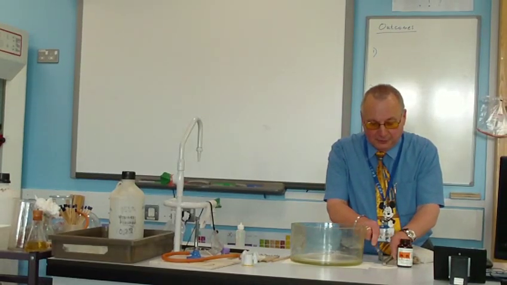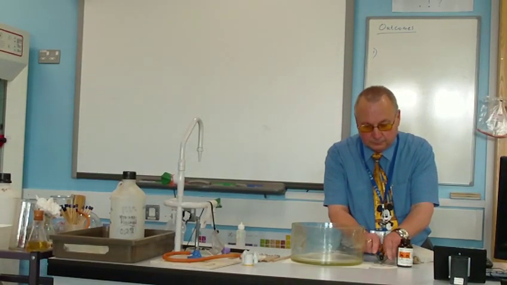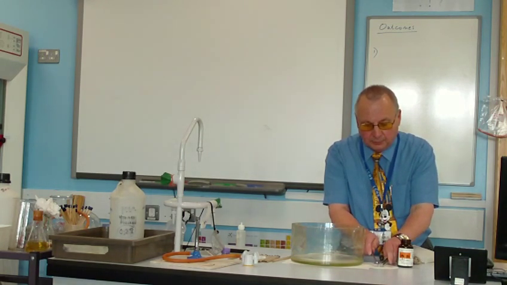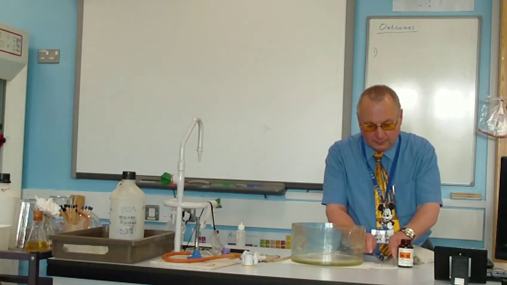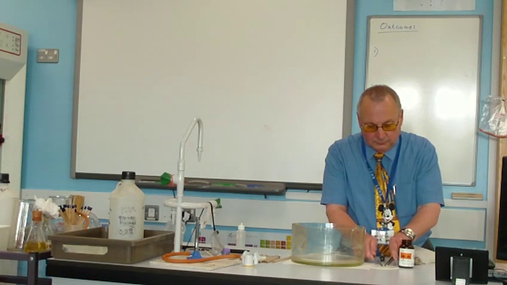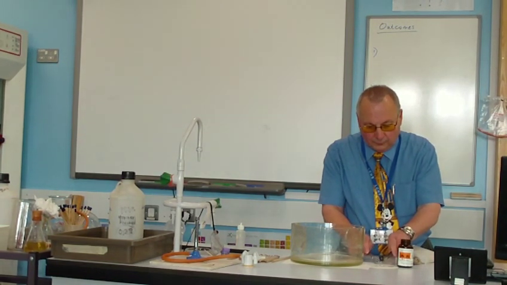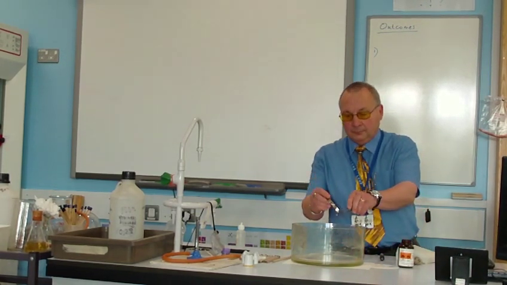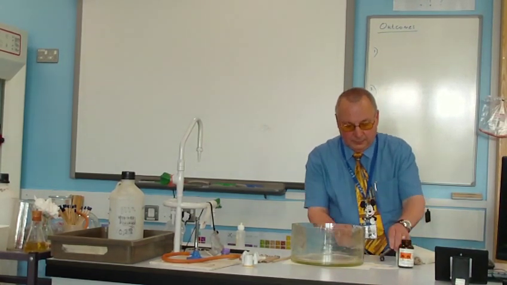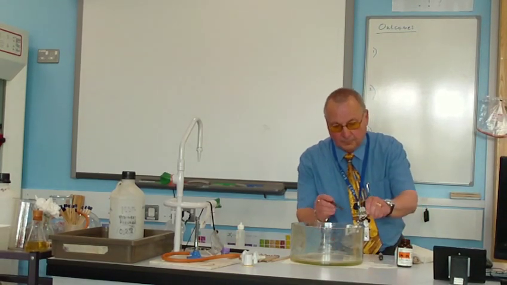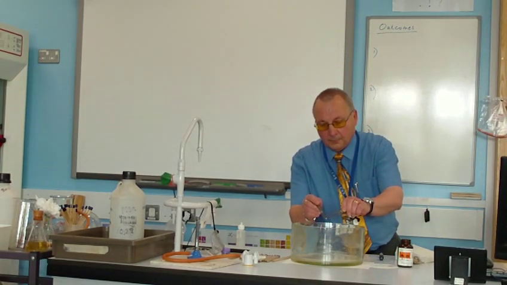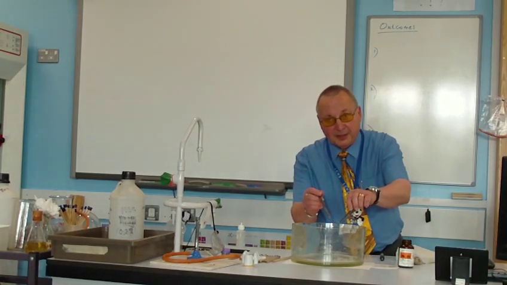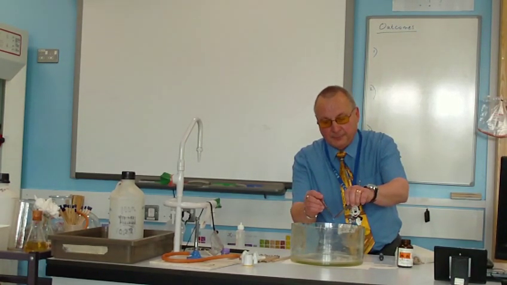In fact, it's softer than the other one. I'm going to cut it. Yeah, it's fairly easy to cut. What's keeping it stuck on here? Oil. The oil, yeah.